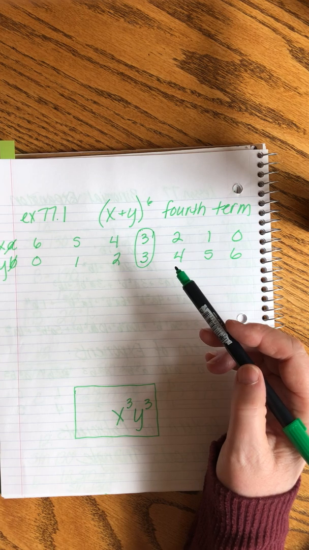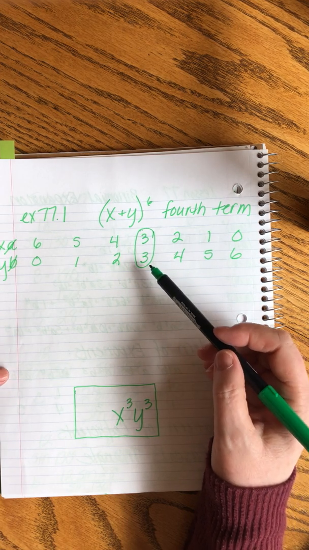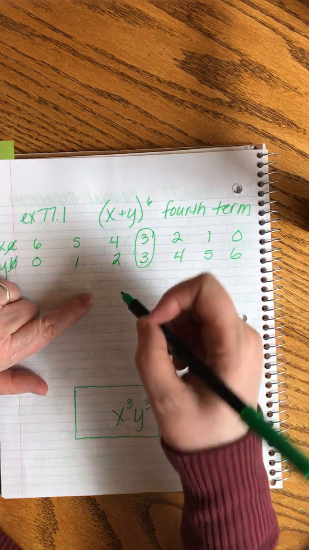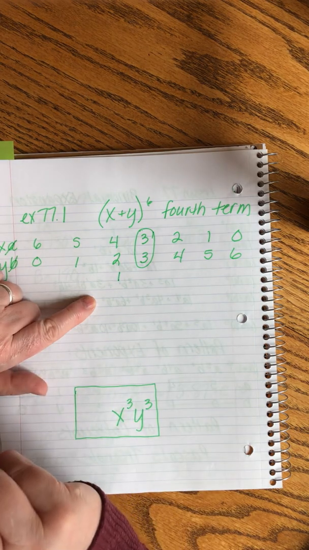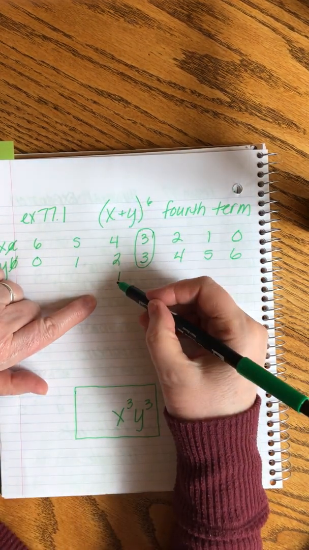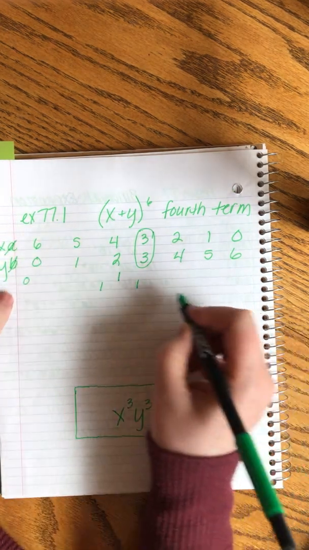Now we need to recreate enough of Pascal's triangle to get to where we are. Let's do it from scratch, even though I could grab my notes. The 0 term, raising it to the 0 power is 1. Okay, so this is the 0 power.